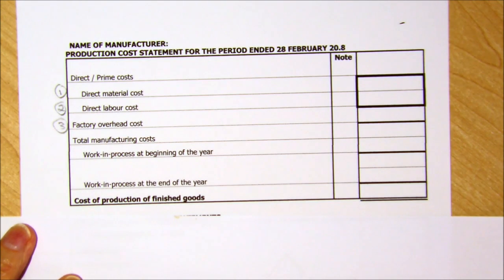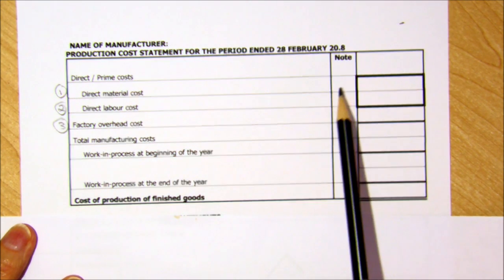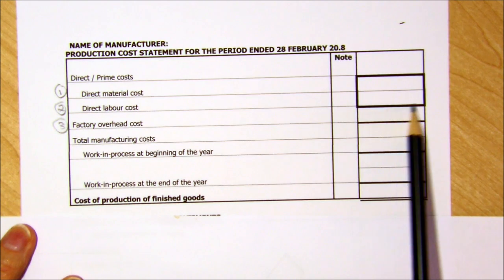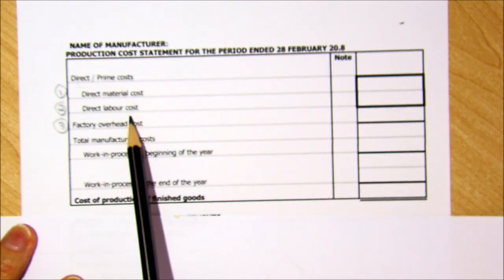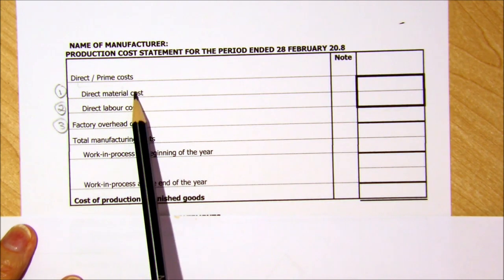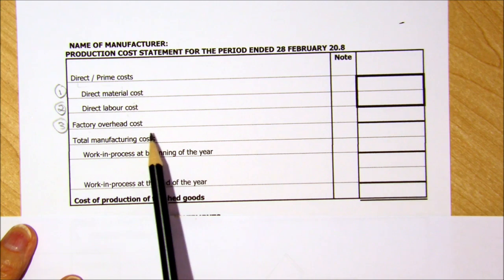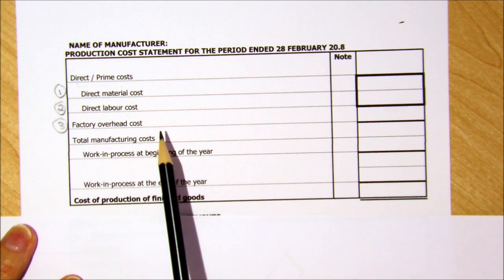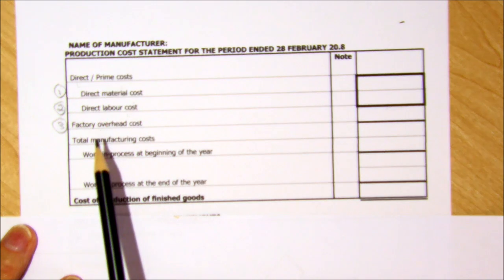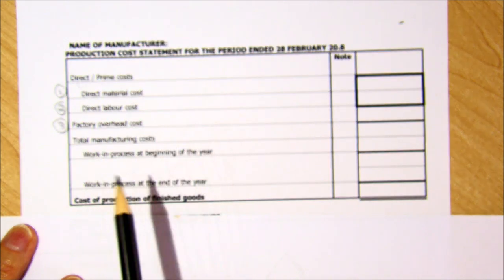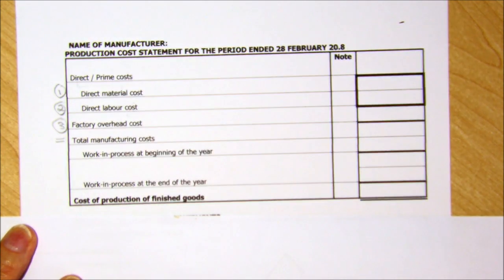And we do show a little bit more information from the point of view that my material and labor are what together we call our direct or our prime costs. Those are directly involved in the manufacturing of the goods, whereas your factory overheads are essential. You need a factory in which to work and you need electricity, but they're not directly involved in it. So we'll bring in the factory overhead costs, and then that equals our total manufacturing costs.